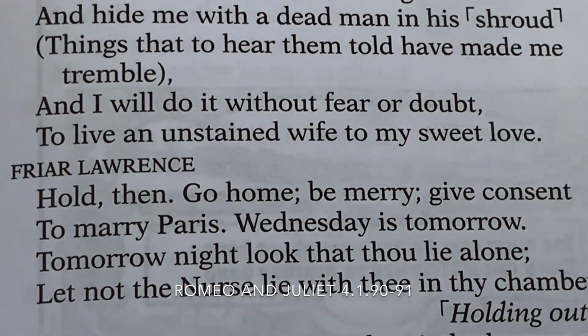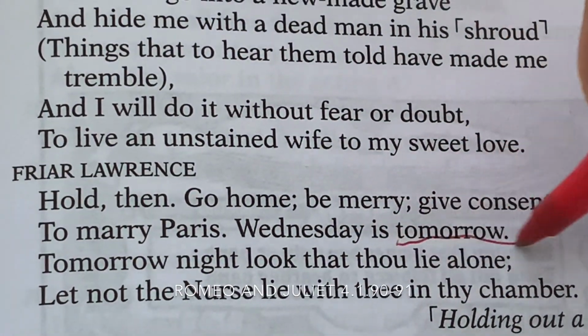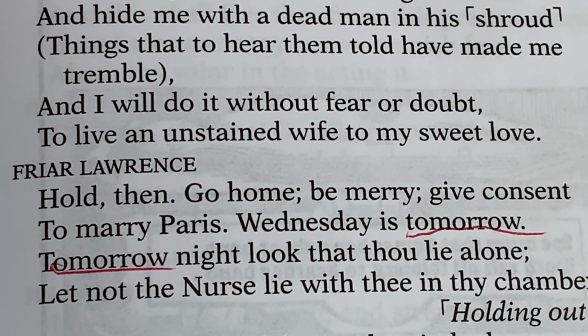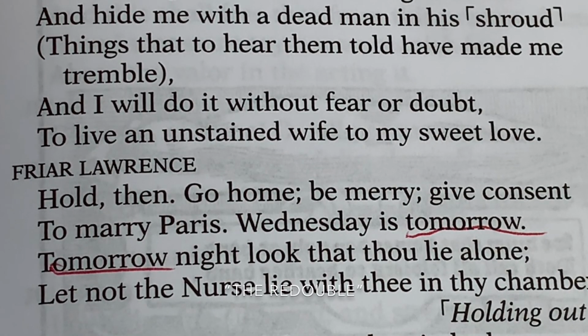There's also one of my favorites. It's called anadiplosis. This is where a word or phrase at the end of a line gets picked up at the beginning of the next line. Wednesday is tomorrow. Tomorrow night, look that thou lie alone. Puttenham calls this the redouble.